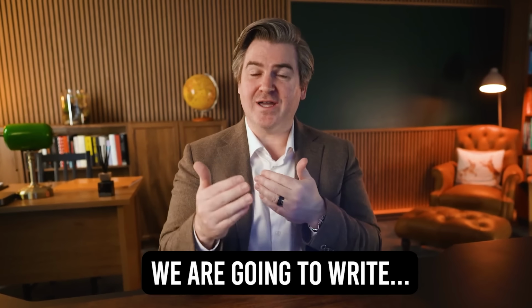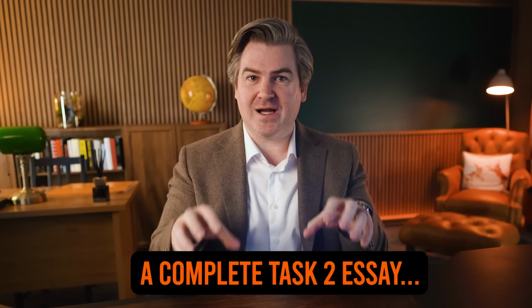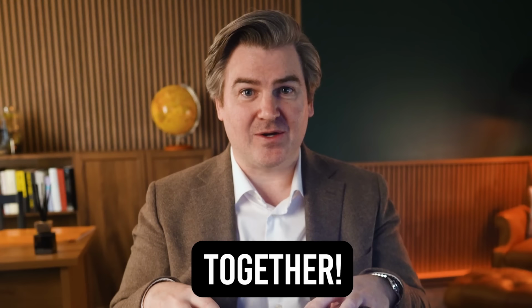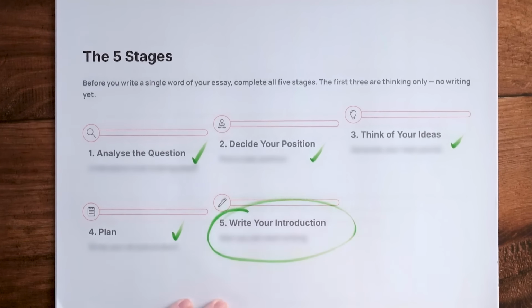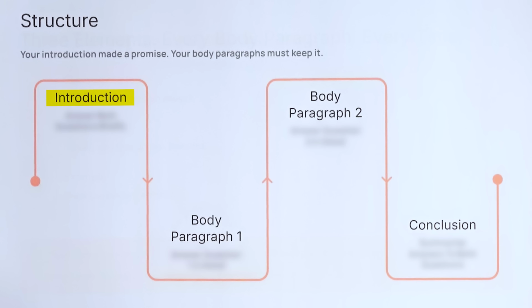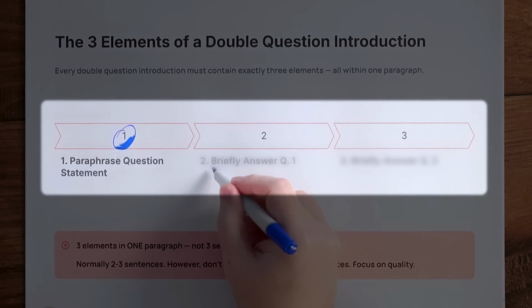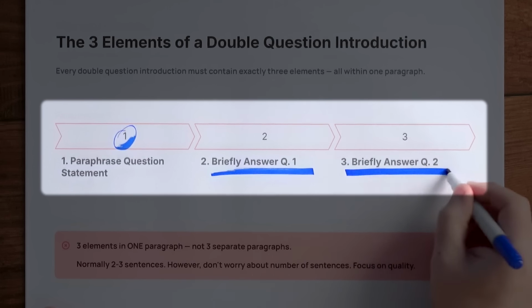Today, you and I are going to write a complete IELTS Writing Task 2 essay together. We're going to go step by step through each stage, from understanding the question, planning our essay, writing an introduction, main body paragraphs, and a conclusion. At each stage, I'll teach you exactly step by step what to do.